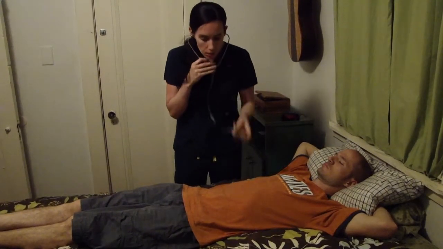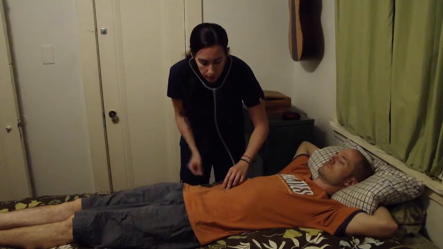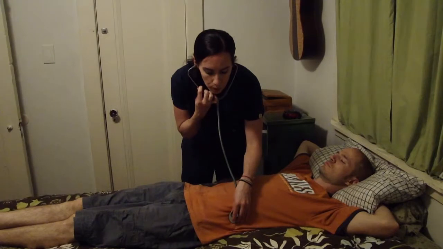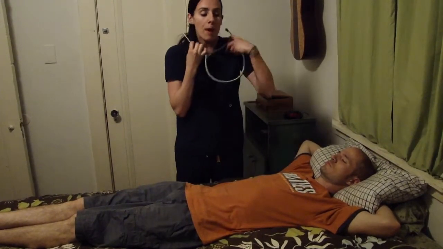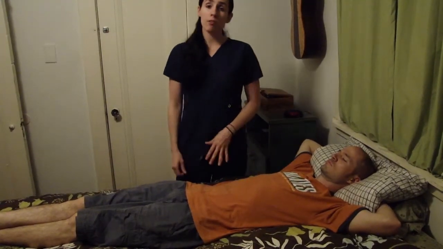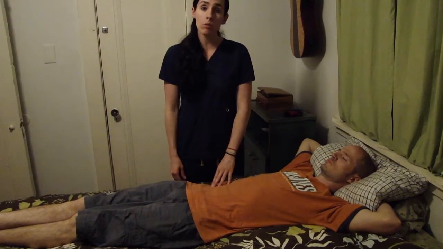We also want to listen over the liver and the spleen for any kind of friction rubs. A friction rub over the liver can indicate a tumor or inflammation around the liver. Any kind of friction rub over the spleen can indicate a splenic infarct. After we've auscultated the abdomen, we want to lightly palpate. We want to make sure and auscultate first before palpation, because palpating the abdomen can change the bowel sounds.